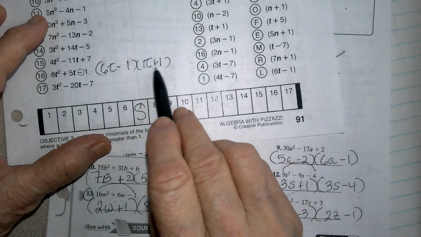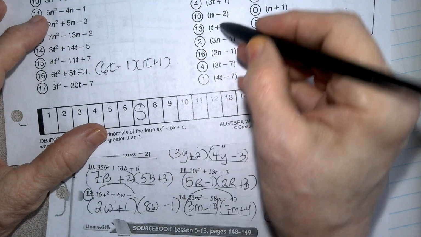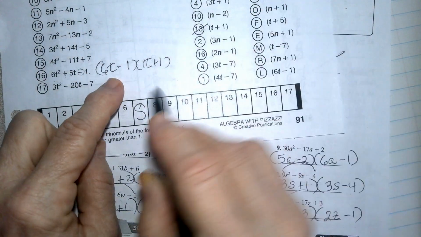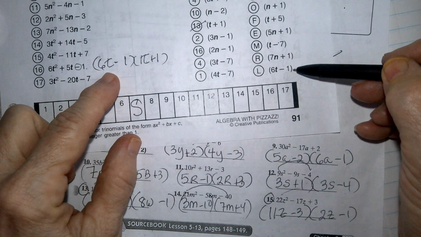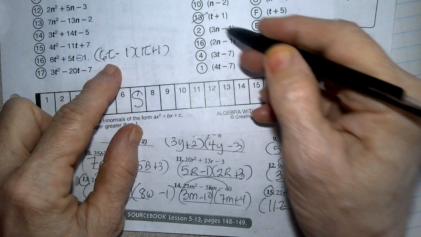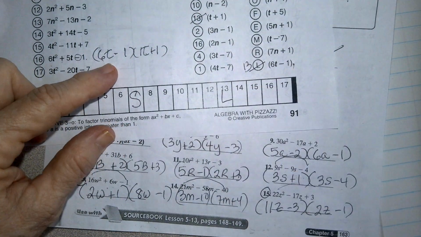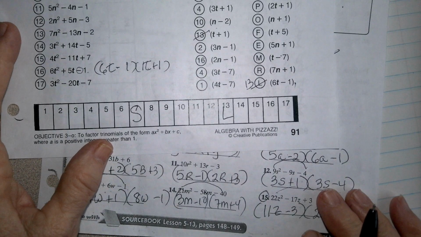So I'm looking for T plus 1. In fact, it's right here. So here's our T plus 1. And then the other one I'm missing is 6T minus 1, which is right here. So the 13 is going to go with the L. And I would number it here, so in case you need to go back. Does that kind of make sense, people?